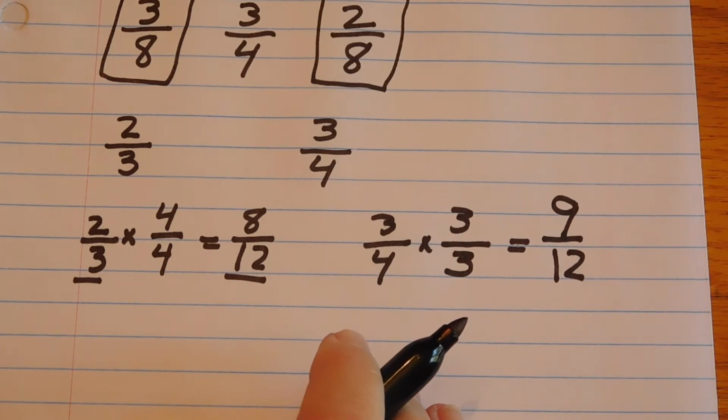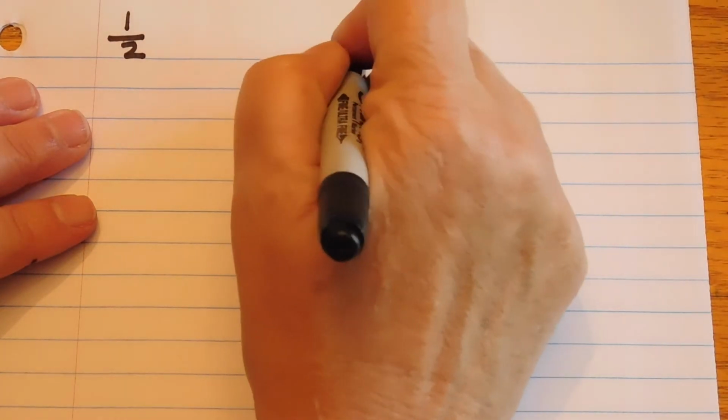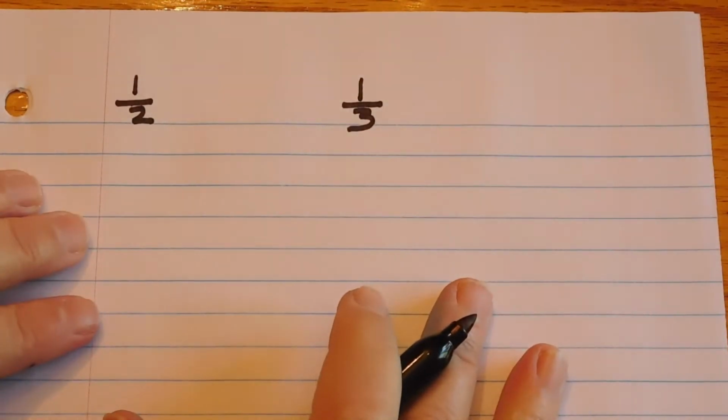This next part is going to be trickier, and this will be one of the things that's going to really take some time getting used to in 5th grade. If you want to practice it over the summer, that would be great, but you'll also get it retaught a little bit in 5th grade as well. Let's suppose we had 1/2 and 1/3. Okay, so we have those 2 fractions.